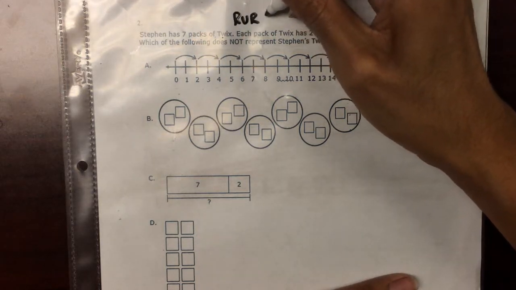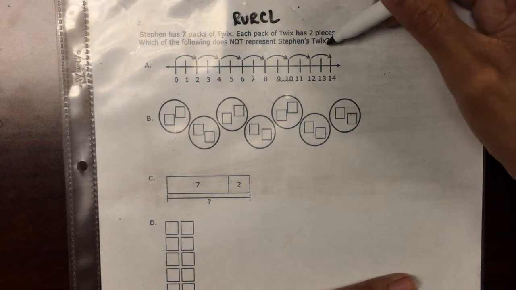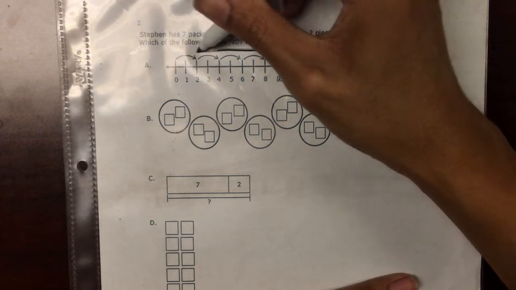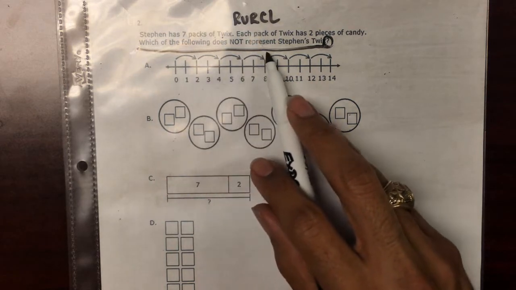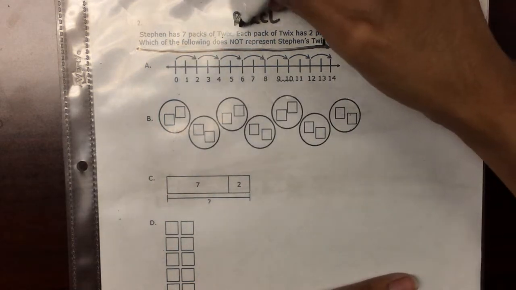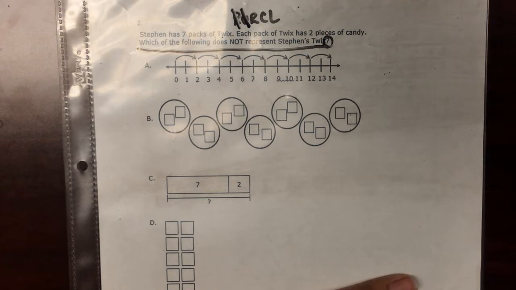Are you reading closely and looking? Let's start by reading the question. Circle the question mark and go to the beginning of the sentence. It says, which of the following does not represent Stephen's Twix? Let's cross out the R and cross out the U because we already underlined.